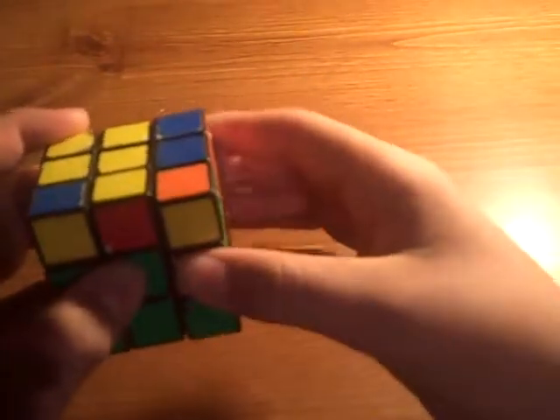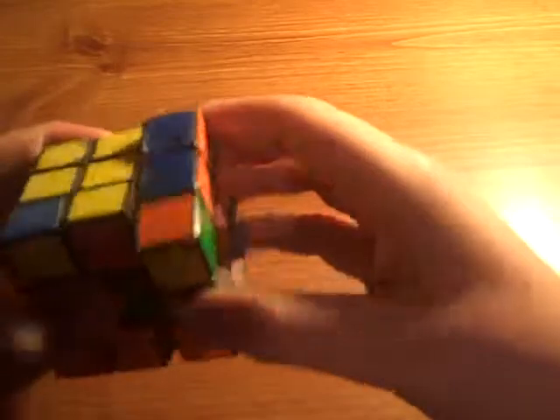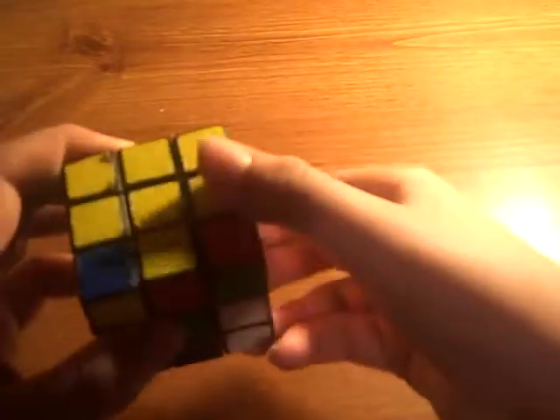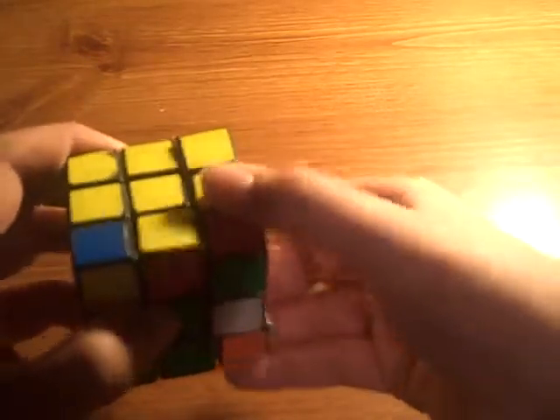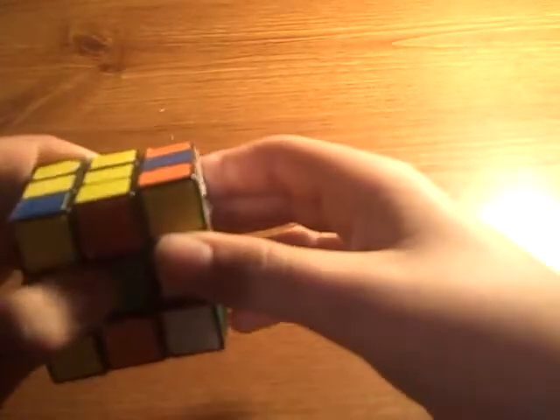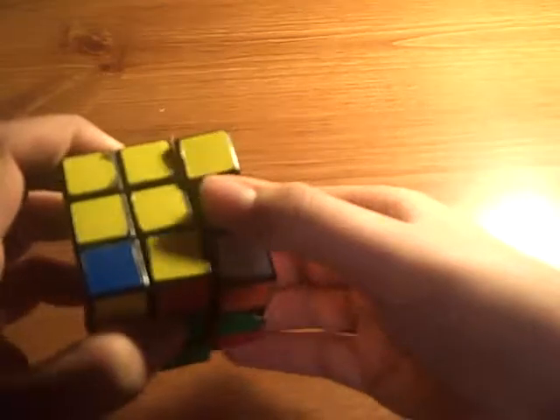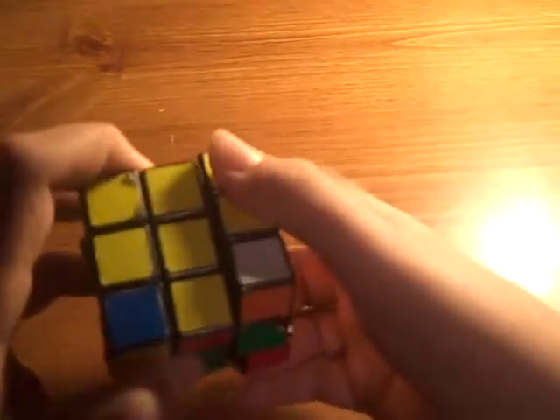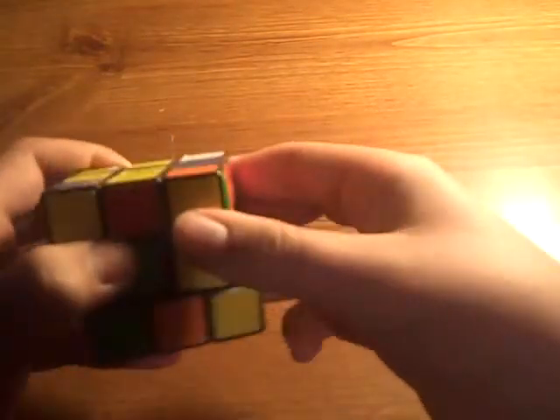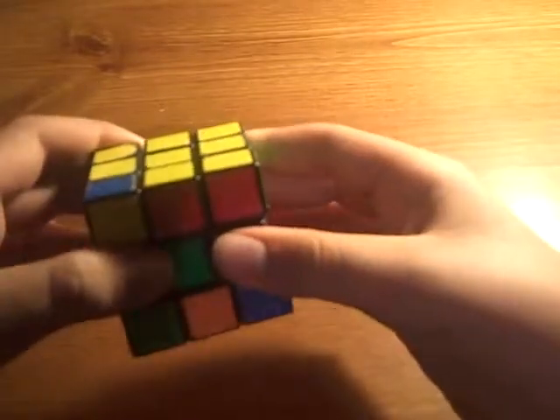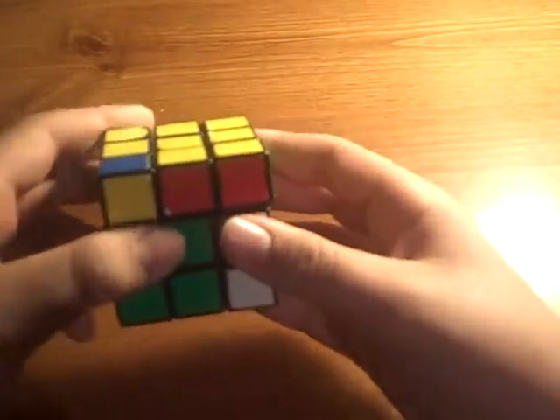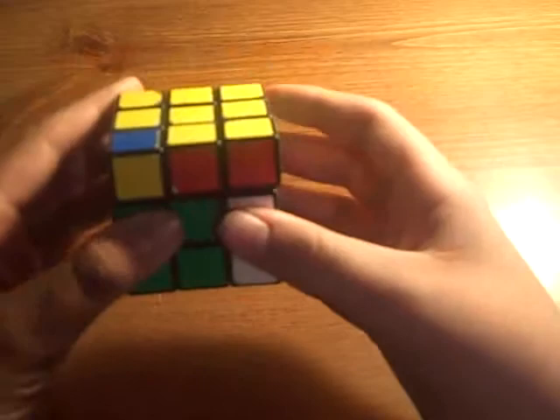So, right inverted, down inverted, right, down. Right inverted, down inverted, right, down. Right inverted, down inverted, right, down. Right inverted, down inverted, right, down. Make sure you bring that last one back, even if you think you don't have to, do it.